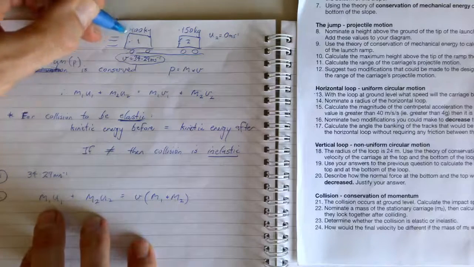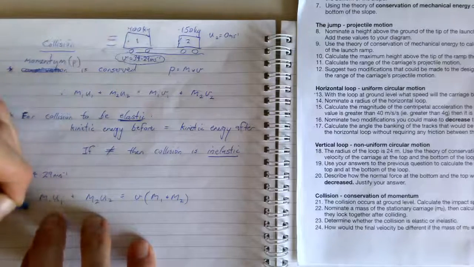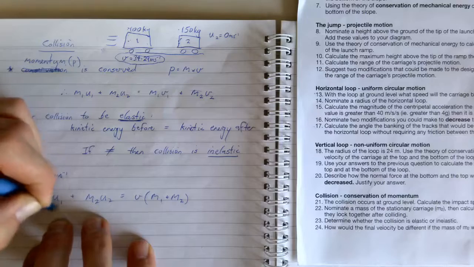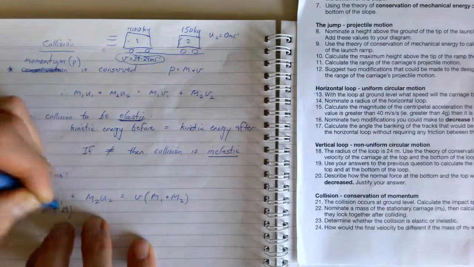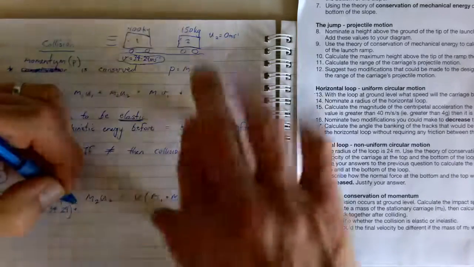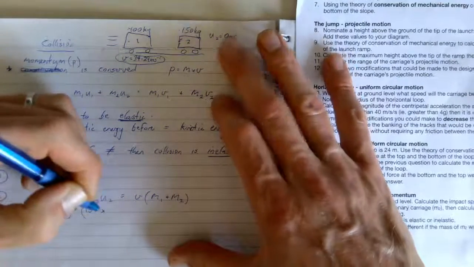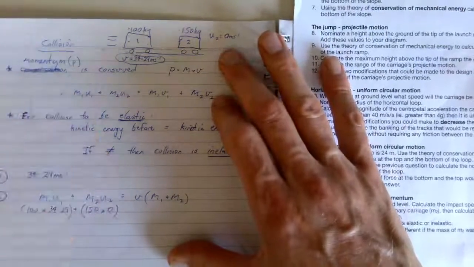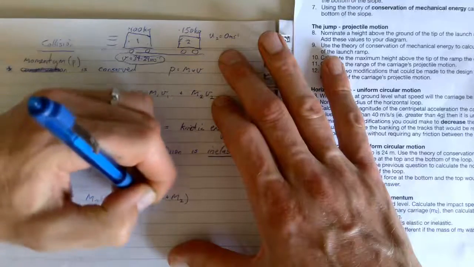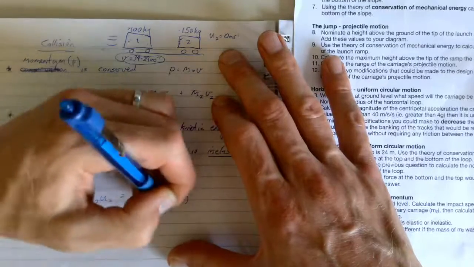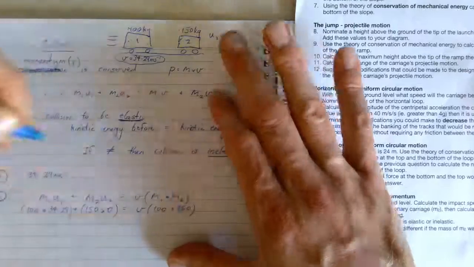We've got our mass of 100 kilos doing 34.29, so 100 times 34.29, plus m2, which is 150 kilos, times an initial velocity of nothing, equals some final velocity of our two masses added together.